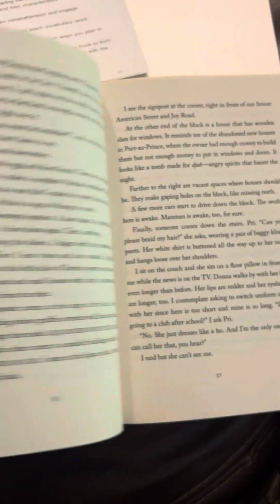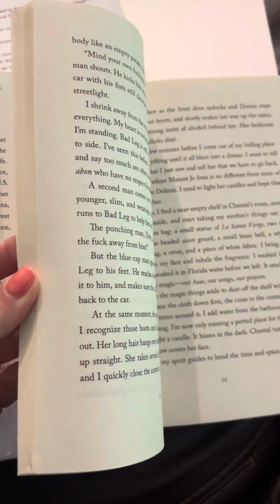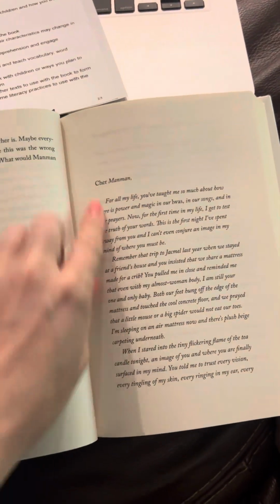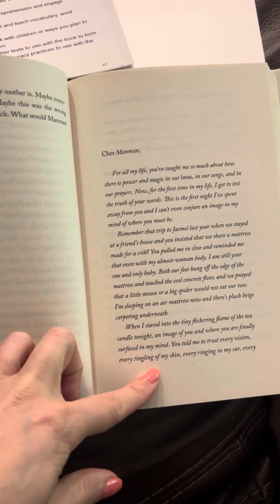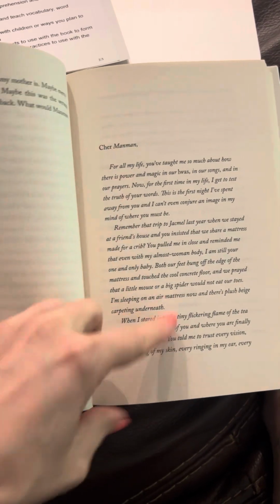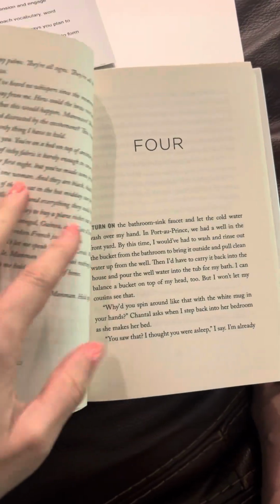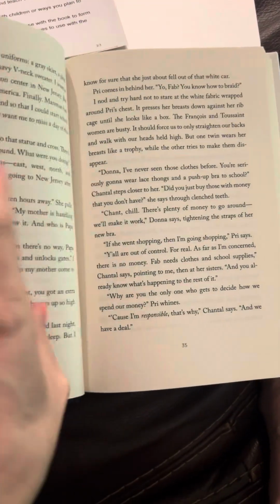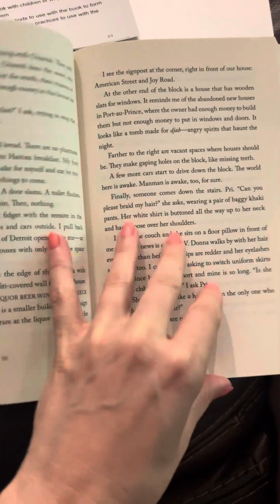And then the author has her writing to her mom where she's being detained. So she's actually letting her mom know what's going on. But her mom doesn't have a voice in the story. We don't hear from her mom throughout the story.